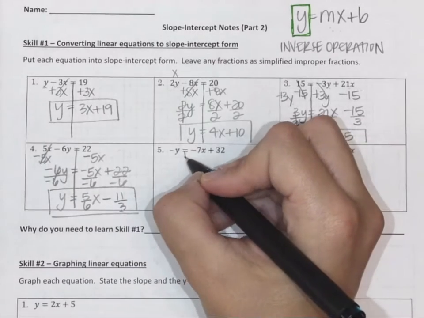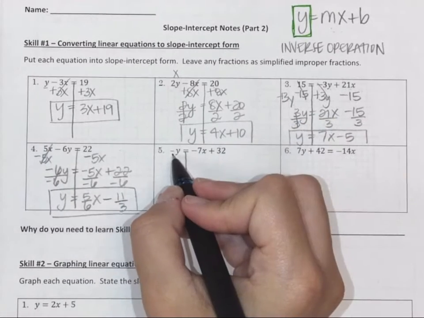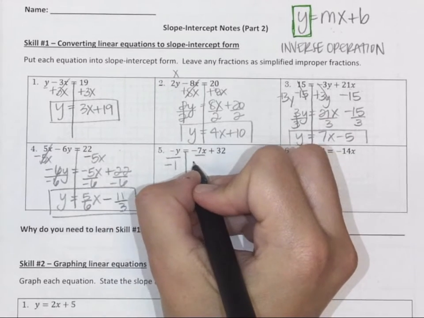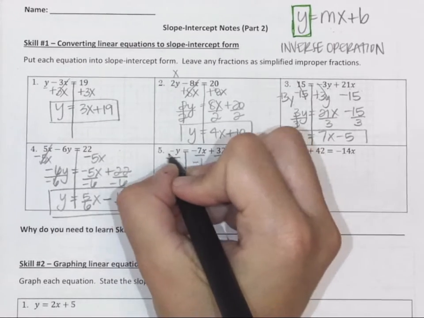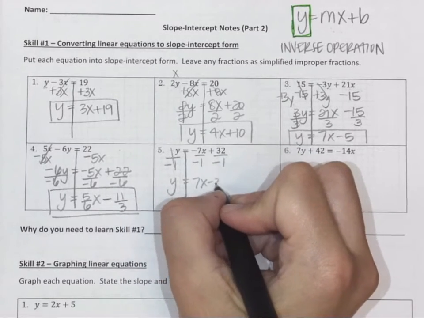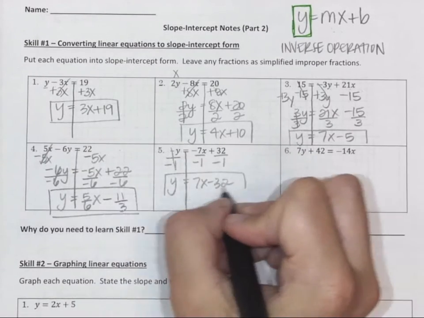On number 5, everything is exactly where we want it to be except that negative that is multiplied to y. So we are going to divide by negative 1, which means that we have to divide every term by negative 1 to get y equals 7x minus 32.